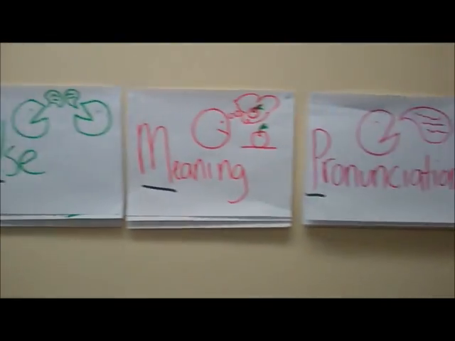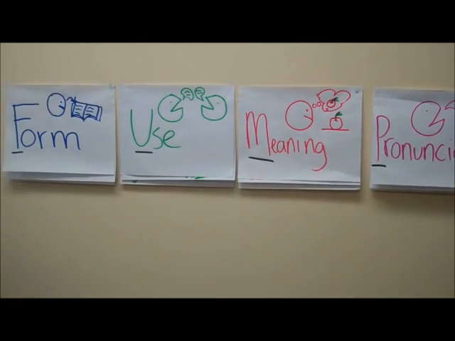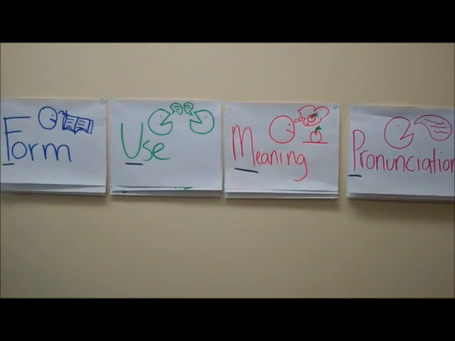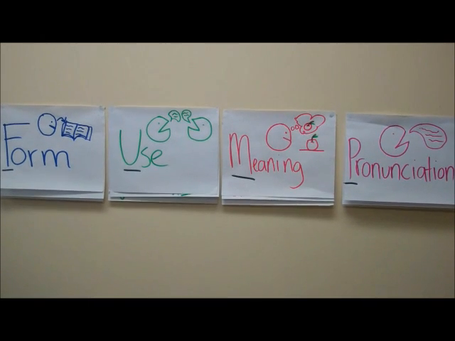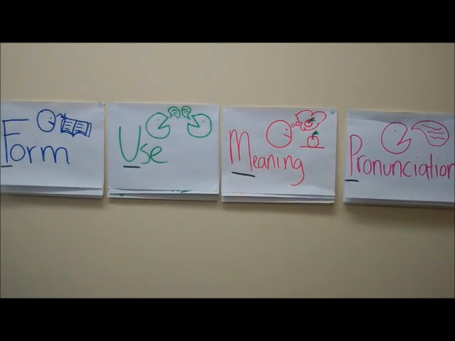So those are the basics. A little bit more complicated than vocabulary, but if you can manage to teach all of these four aspects, you will really help your students build their grammar fluency and accuracy.